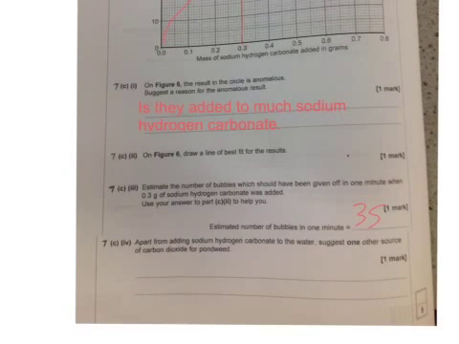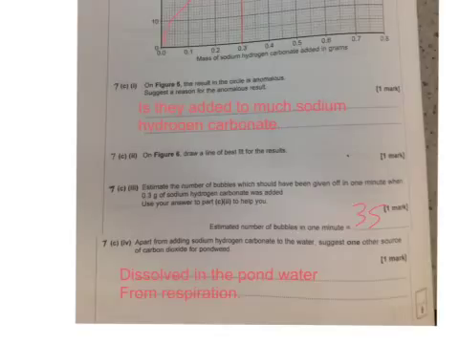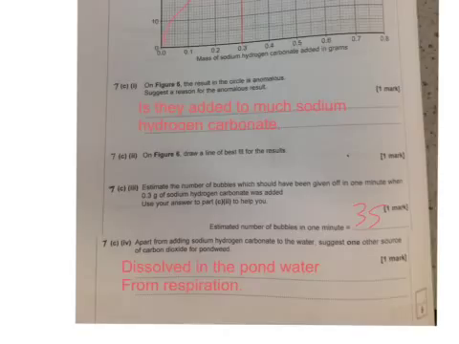And 7C part 4, apart from adding sodium hydrogen carbonate to the water, suggest one other source of carbon dioxide for the pondweed. You could say a couple of things. You could say that it has been dissolved in the pond water, or you could say it is from respiration, because those are also places where carbon dioxide can come from. Okay, we'll go to the next page now.